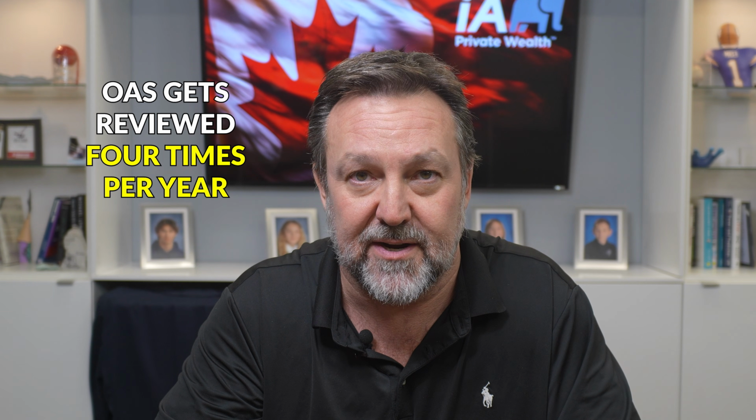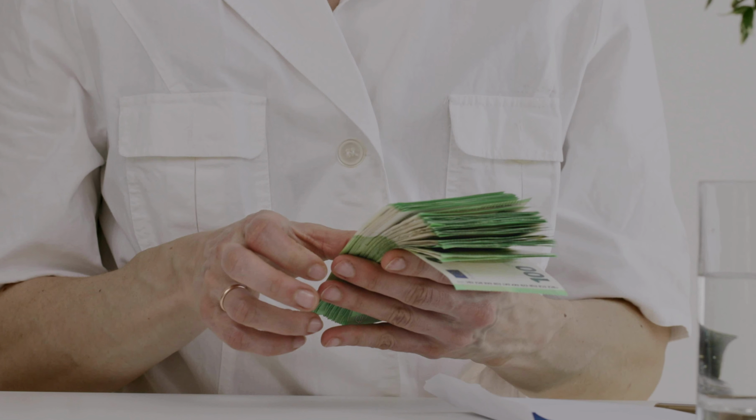Unlike CPP, which adjusts inflation annually, OAS gets reviewed 4 times per year. These quarterly reviews are in January, April, July, and October to help your benefits try to keep pace with the rising costs of living. For the current quarter, running January through March 2026, OAS payments just increased by 0.3%, and while that might sound small, it adds up to roughly the 2% inflation rate that has been used over the past 12 months for CPP.